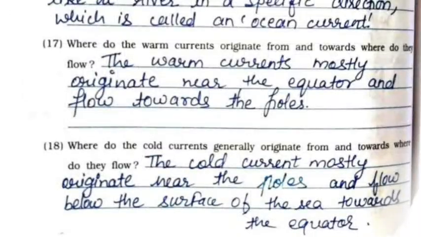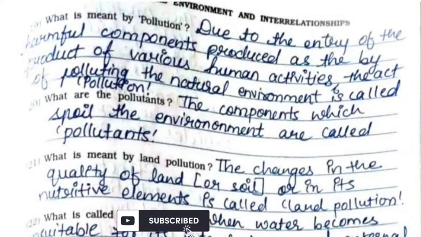18th. Where do the cold currents generally originate from and towards where do they flow? The cold current mostly originate near the poles and flow below the surface of the sea towards the equator. 19th. What is meant by pollution? Due to the entry of the harmful components produced as the byproduct of various human activities, the act of polluting the natural environment is called pollution.